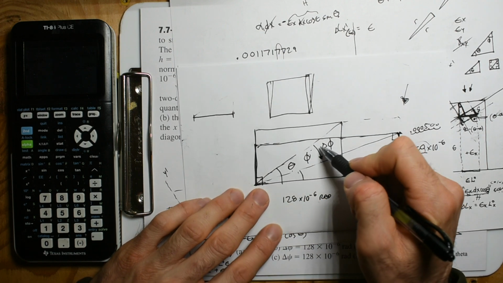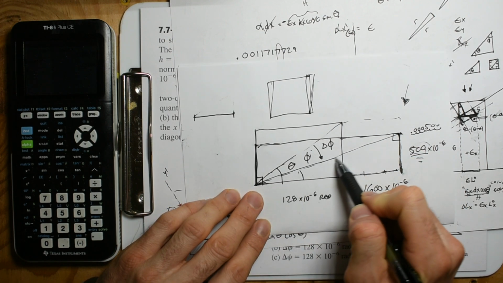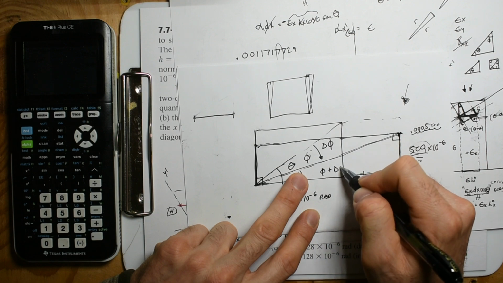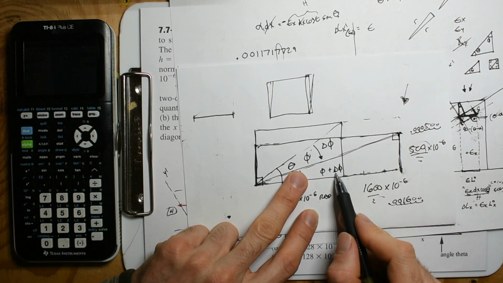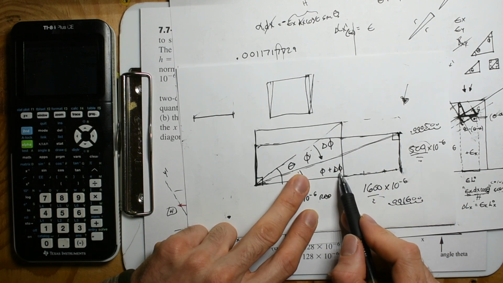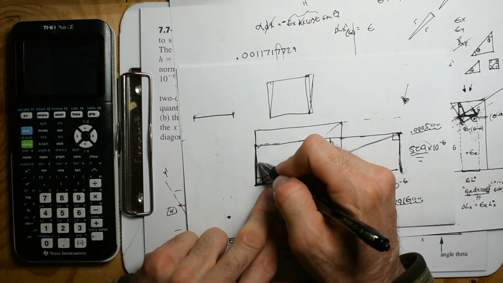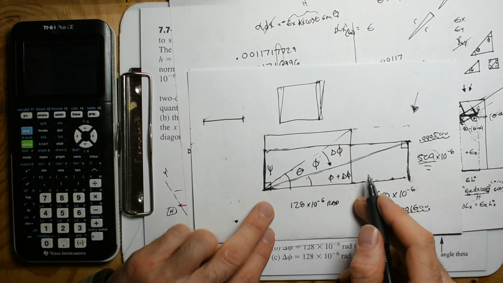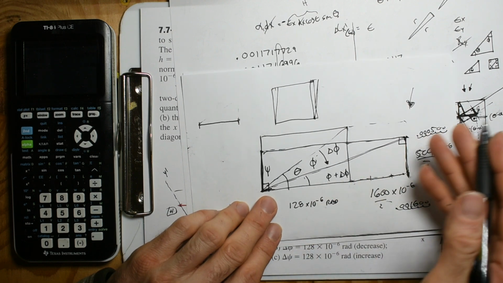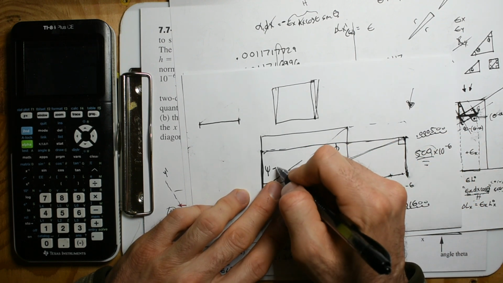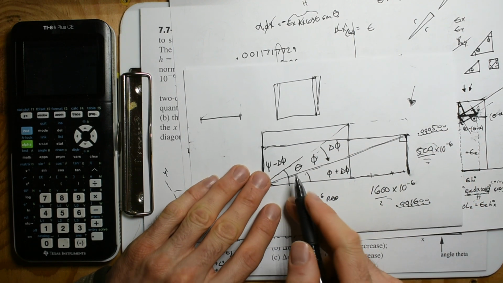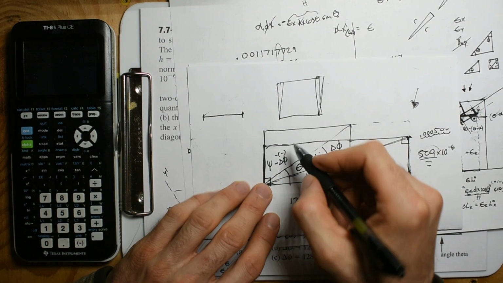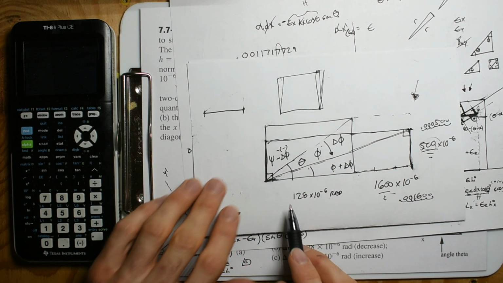But because this is the new angle, this is going to be phi plus this change in phi, and this change is going to be a negative value. This is just going to be that initial angle minus the change in phi. And so this is a minus value, so this angle increases.